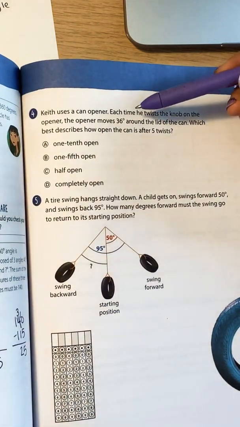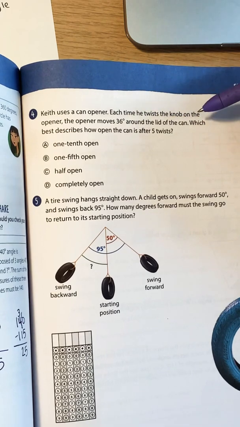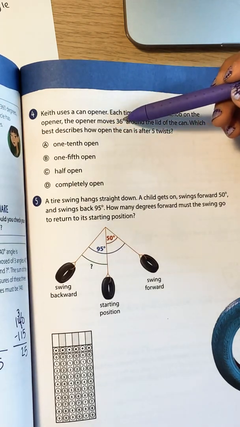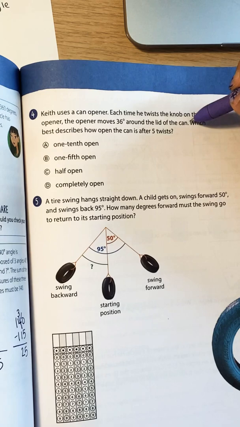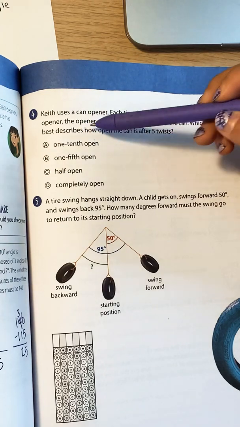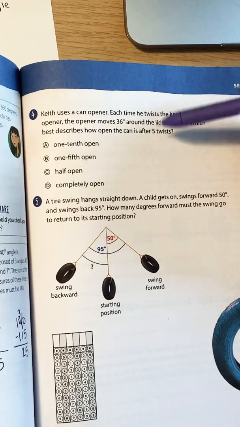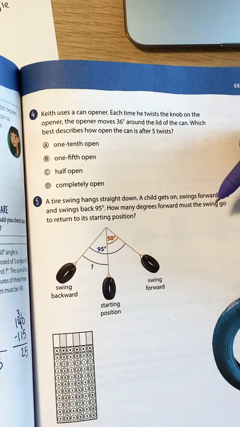Keith uses a can opener. Each time he twists the knob on the can opener, the opener moves 36 degrees around the lid of the can. Which best describes how open the can is after 5 twists?